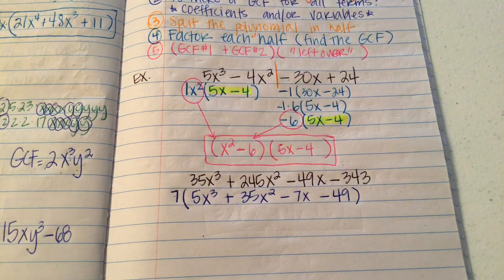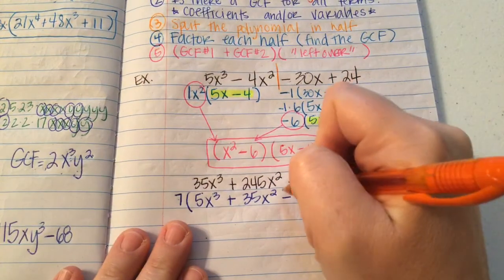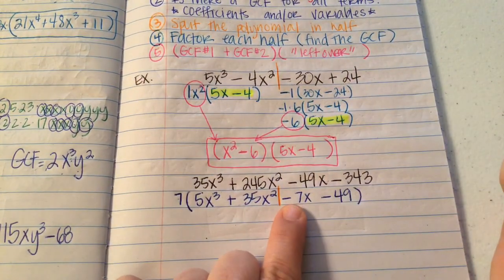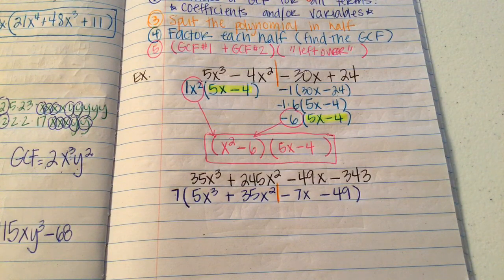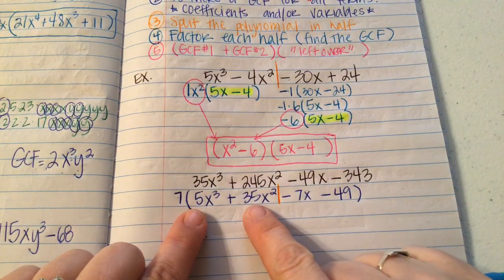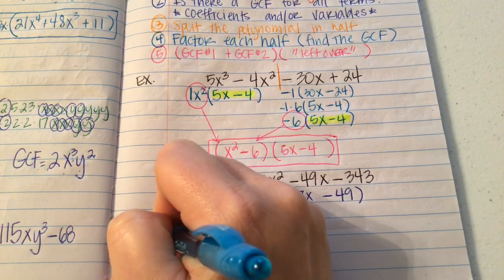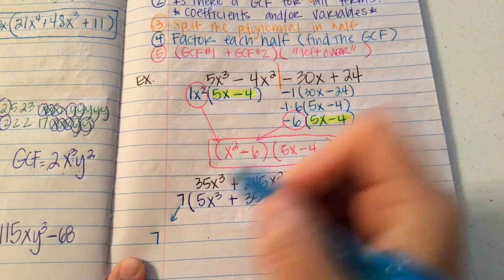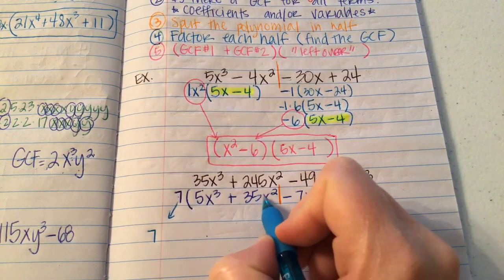Excellent. All right, so we are going to split it in half. Step 3, split it in half. Remember, this minus sign belongs with the 7. And now we're going to factor the front. So I've got this leading coefficient of 7 that's going to come down here. I can't forget about it. But now let's factor this. So 5x to the third plus 35x squared.